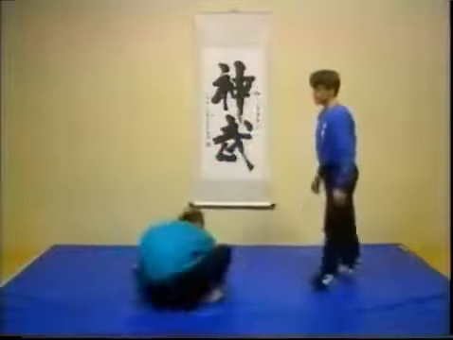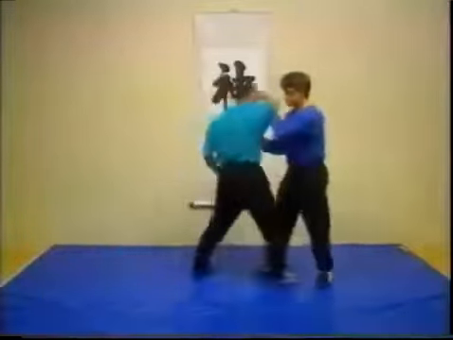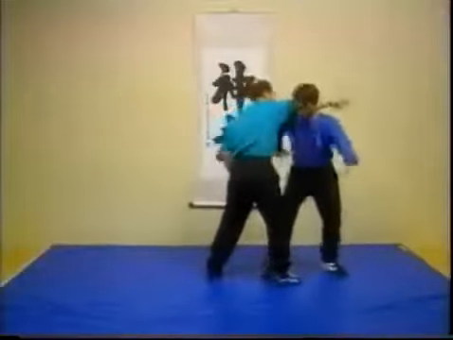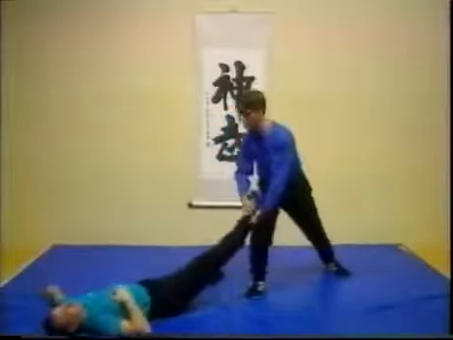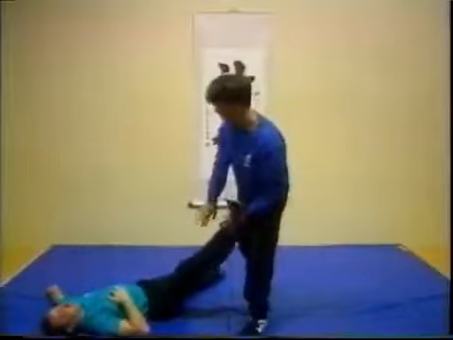Okay, so slowly again. We're fighting. He gets in on me. He starts to pull me down. I go with it. I buckle and take him down, and then I can move out away from his live leg.